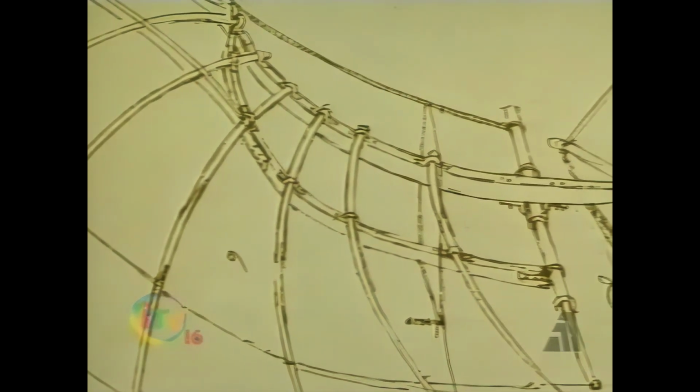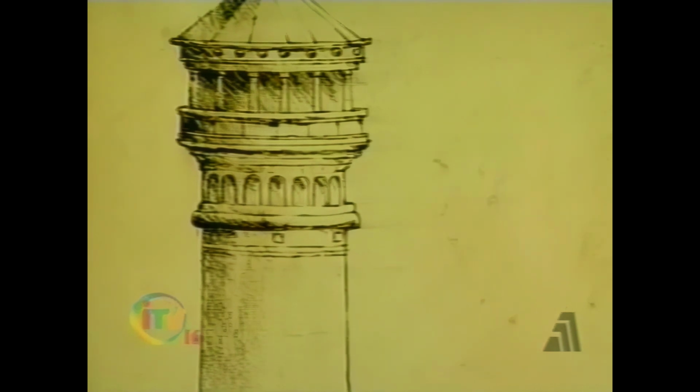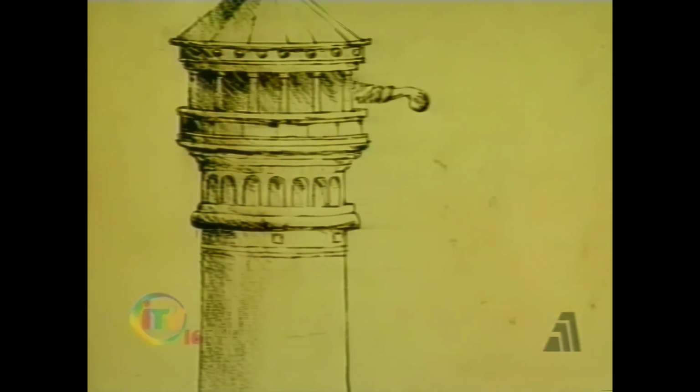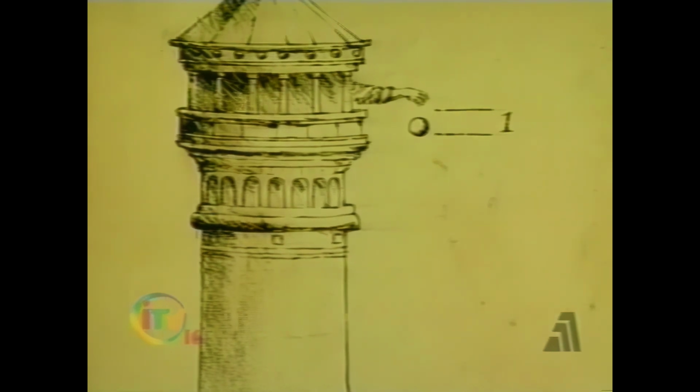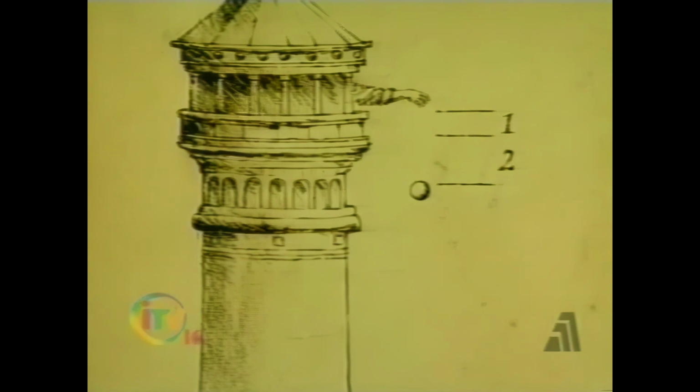Rather than ask how fast a body was falling, Da Vinci asked, how far would it fall in successive intervals of time? His theory of accelerated motion was that a body would fall greater distances in later intervals. He theorized that those distances would follow the integers. That is, 1 unit of distance in the first time interval, 2 units of distance in the second time interval, and so on.